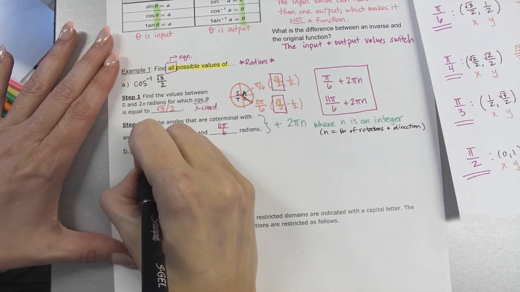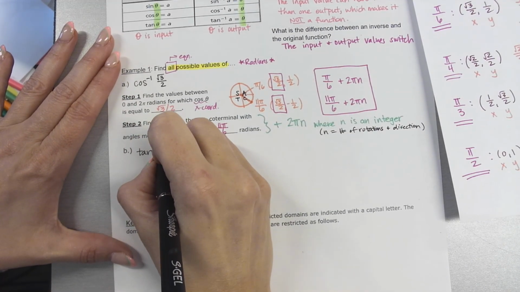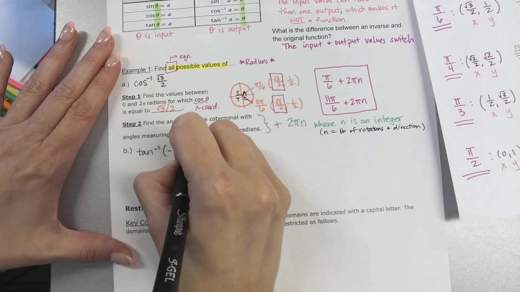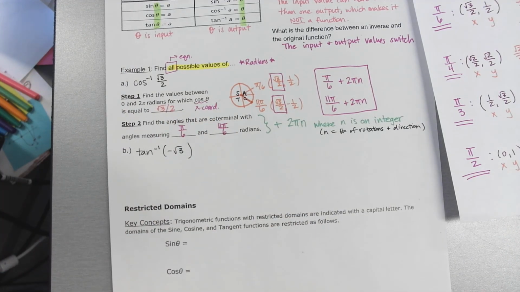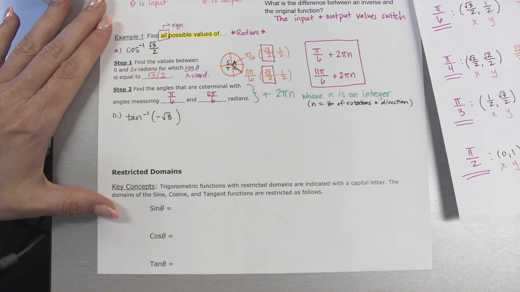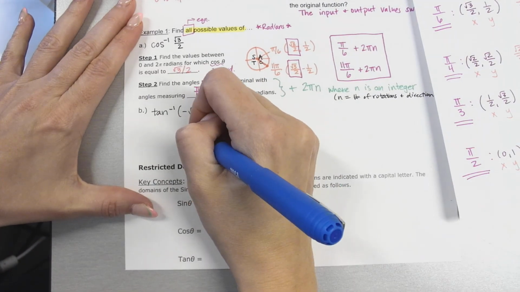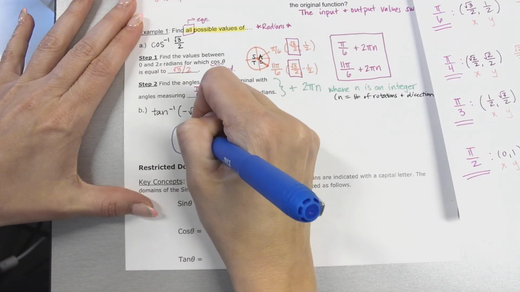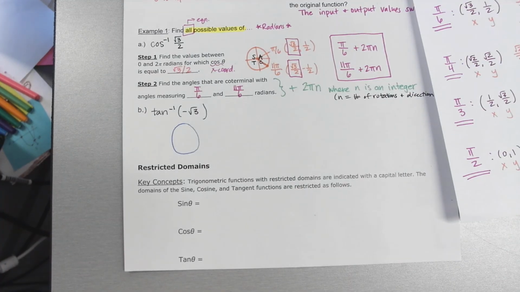All right, for part B, we're doing the tangent inverse of -√3. When I do this, I like to make visuals for how I'm thinking about it. You don't necessarily have to write the visual, but if you're struggling with figuring out where this is on the circle, a visual can be very helpful.